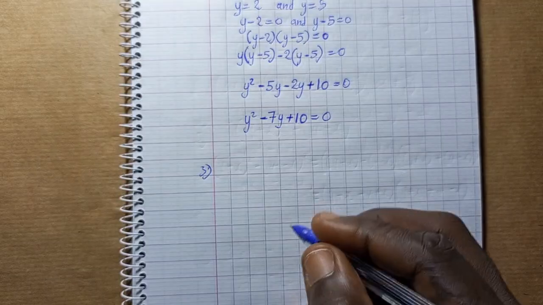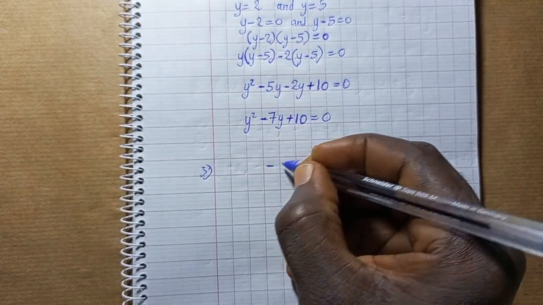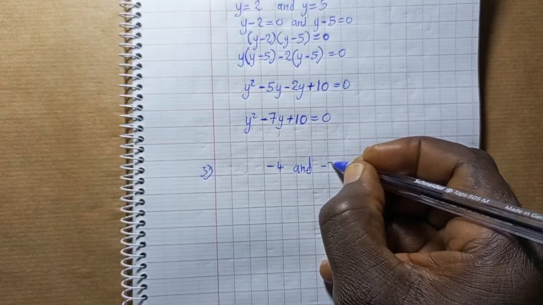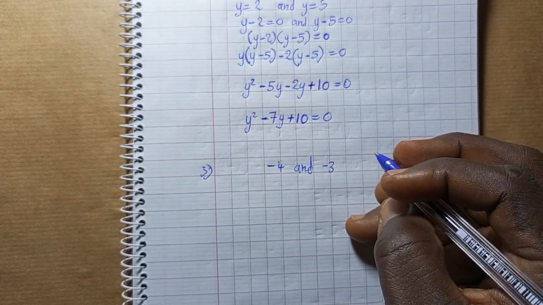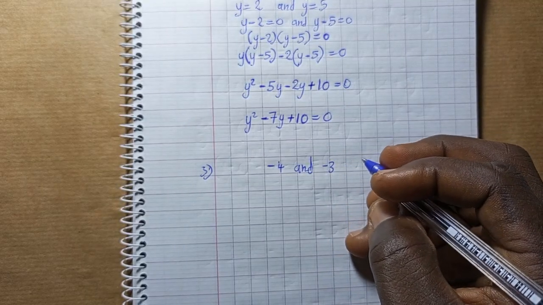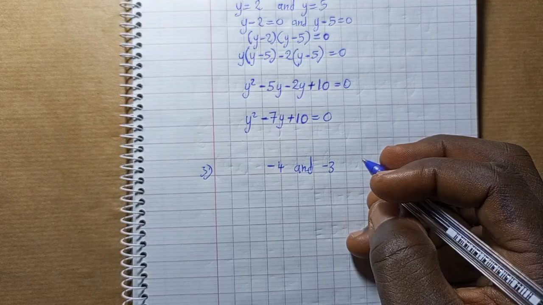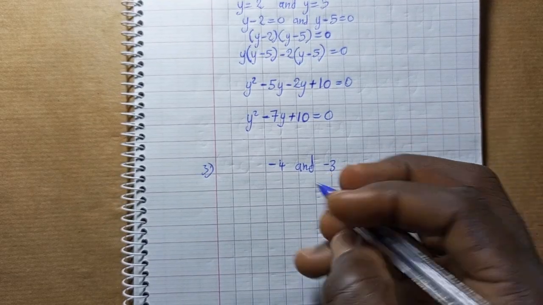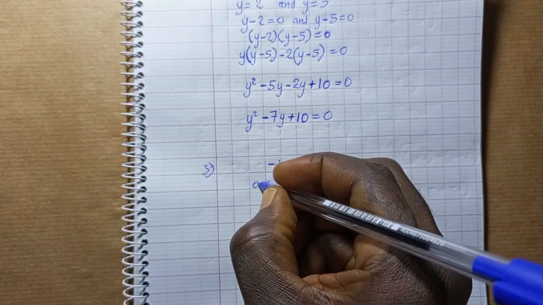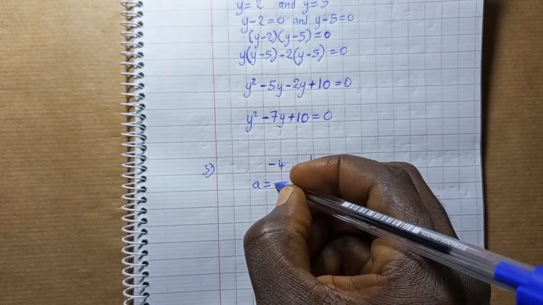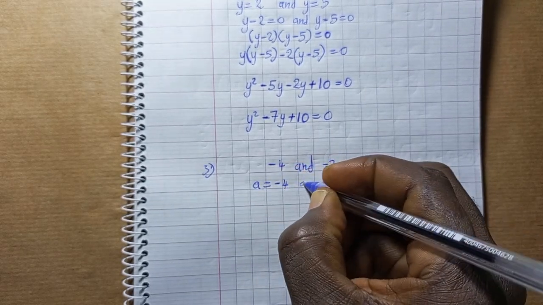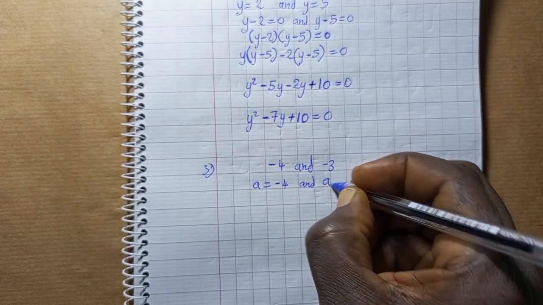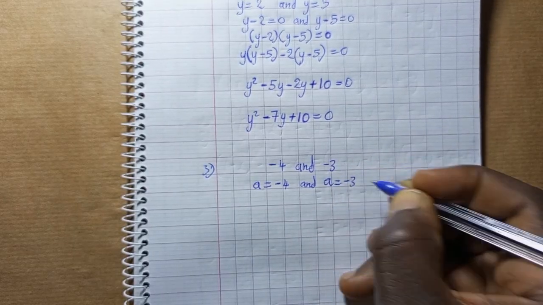And the roots in number 3 are minus 4 and minus 3. So in this particular one, I'll be using the letter a as my variable. Let's assume a equals minus 4, and also a equals minus 3.